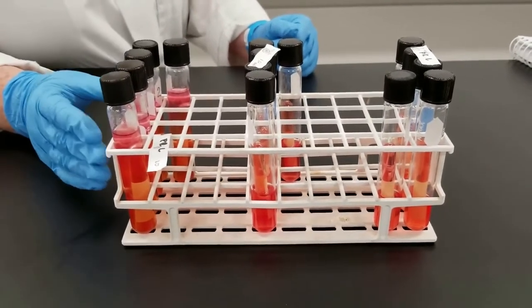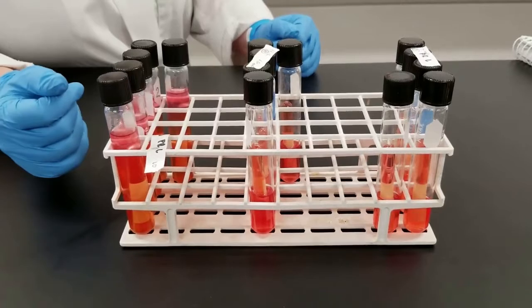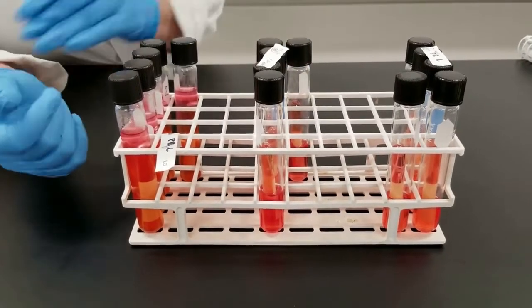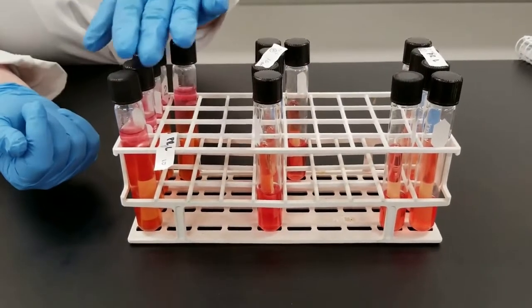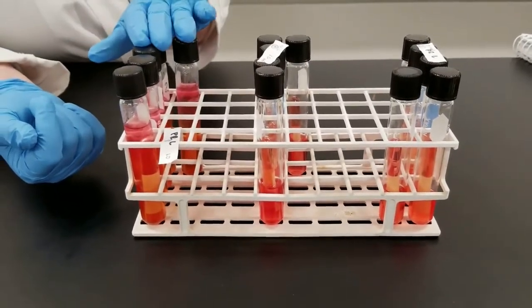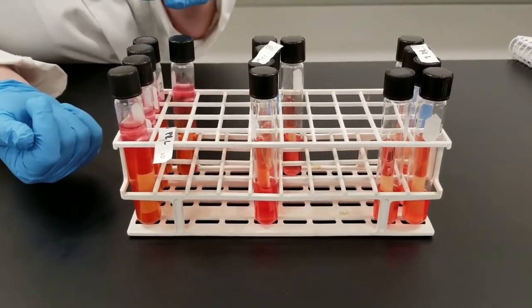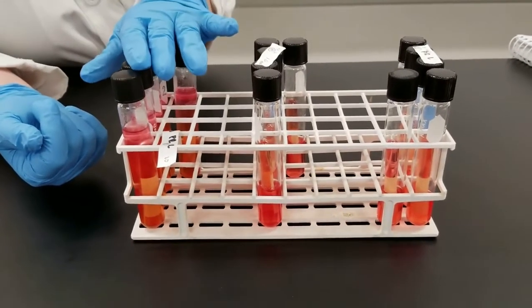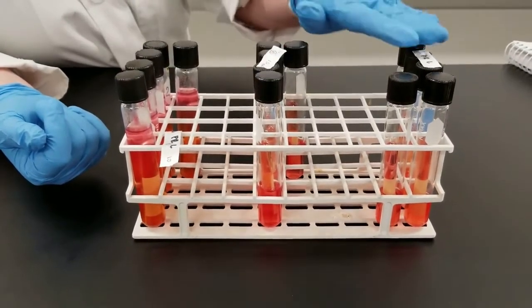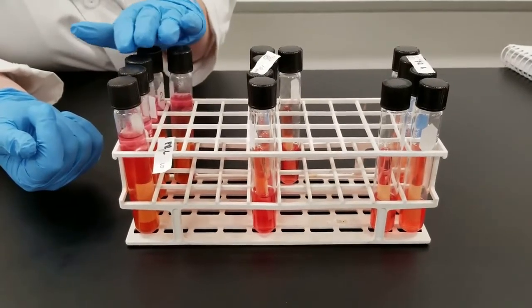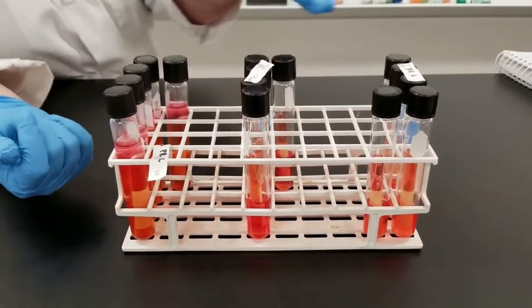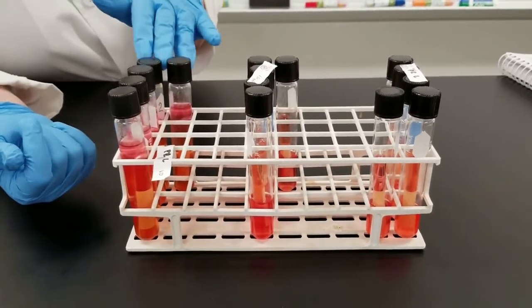If some of these had turned yellow, the way you would normally analyze it is you would count the number of positives, the number of yellow tubes, so the acid production, in each one of these sets. And so you have to record the numbers separately. You don't add them all together. So you're going to end up with 3 numbers.